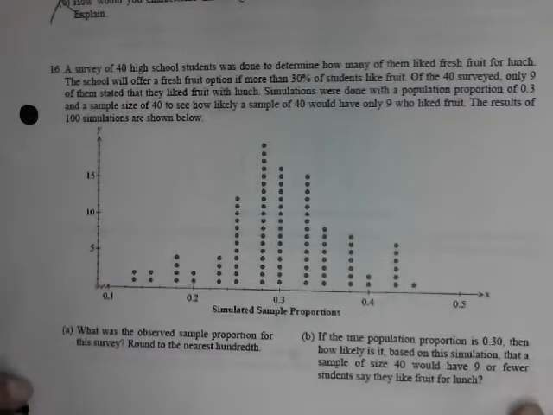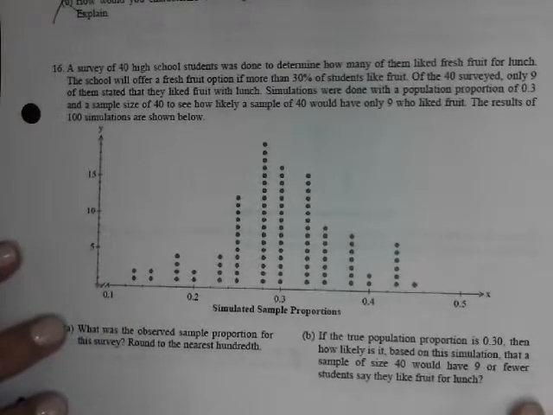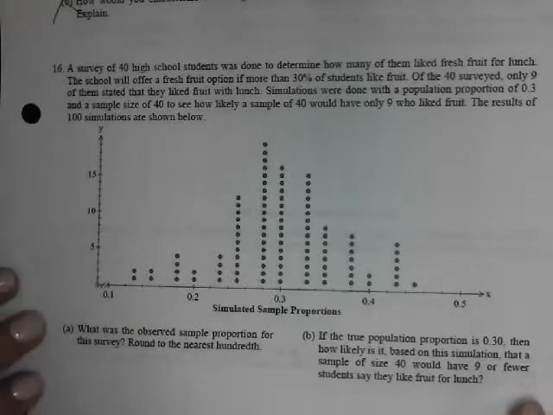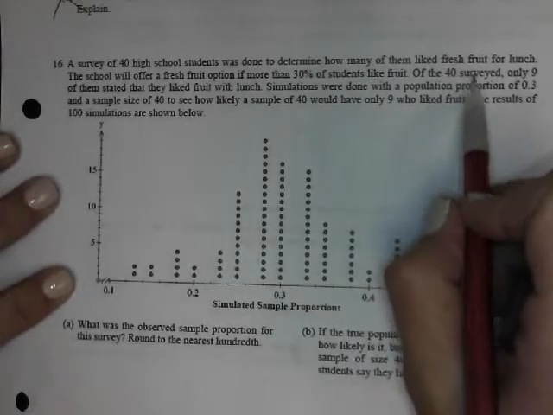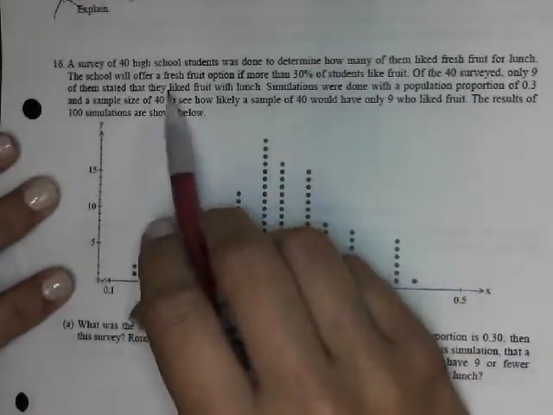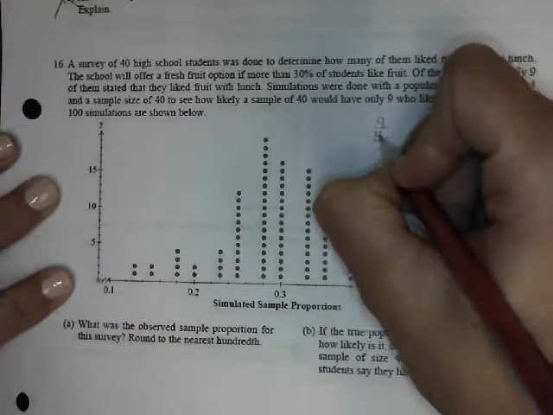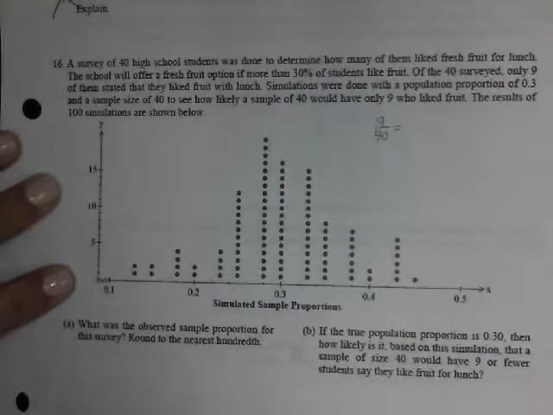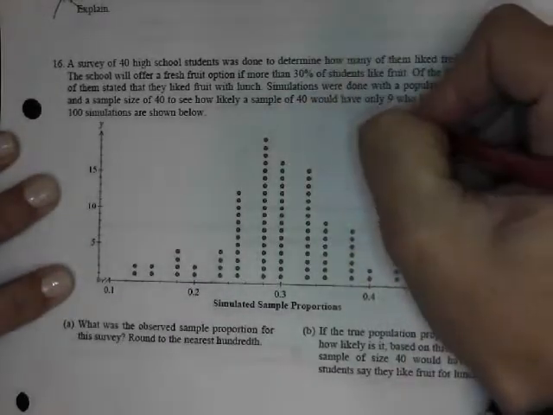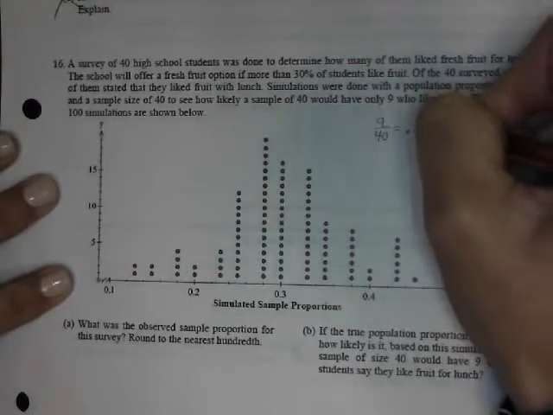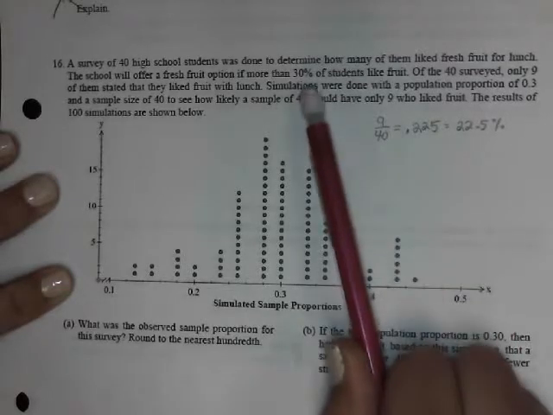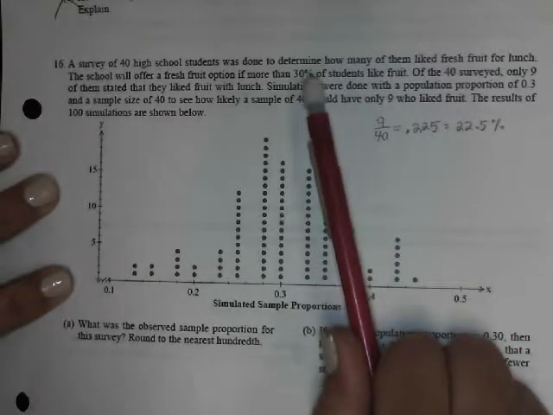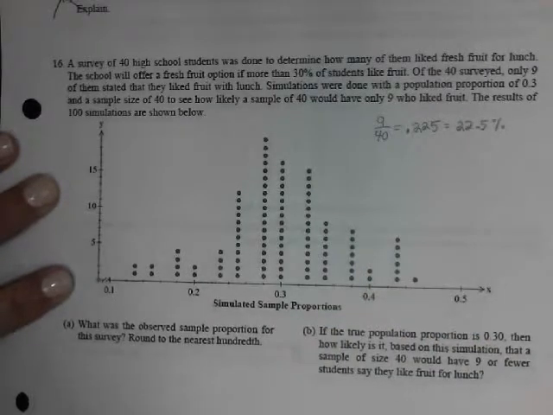So a survey of 40 high school students was done to determine how many of them liked fresh fruit. The school will offer a fresh fruit option if more than 30% of students like the fruit. So they surveyed 40 people, and 9 of them stated that they liked fruit with lunch, so 9 out of 40. Okay? 9 out of 40 on your calculator is only 22.5%. So obviously that one sample alone is not enough to encourage the cafeteria staff to put fruit on the menu.